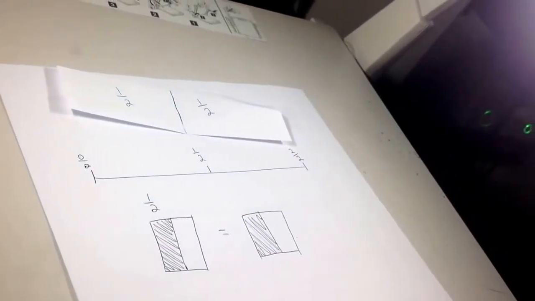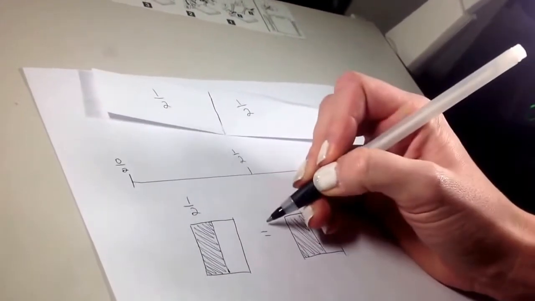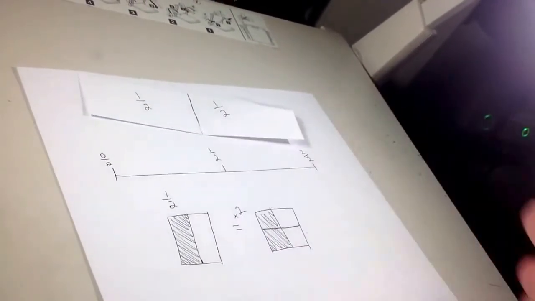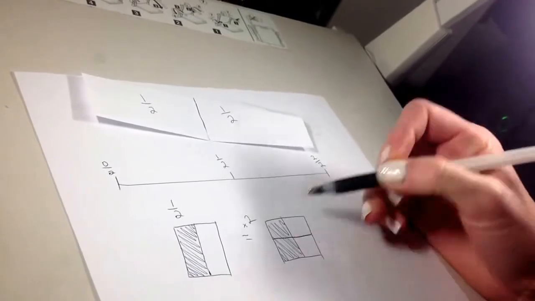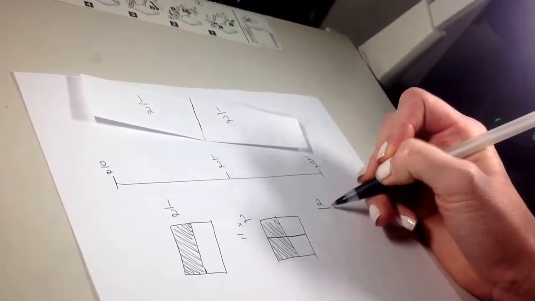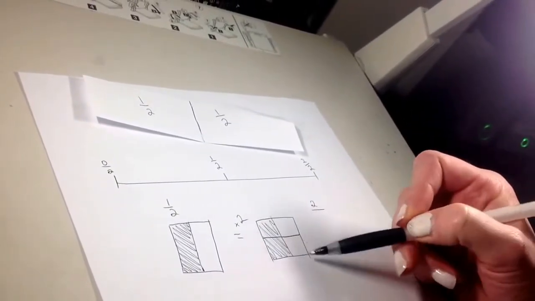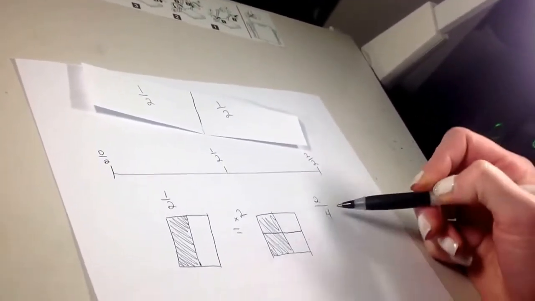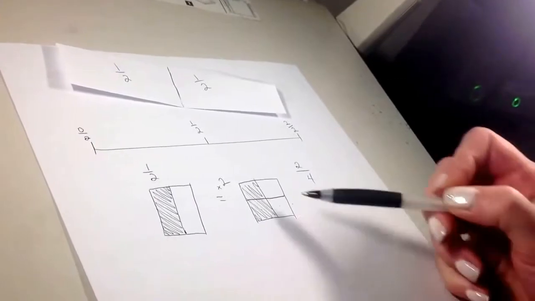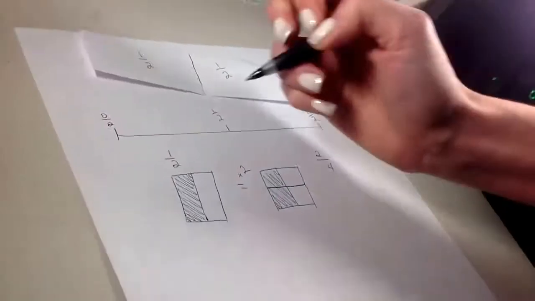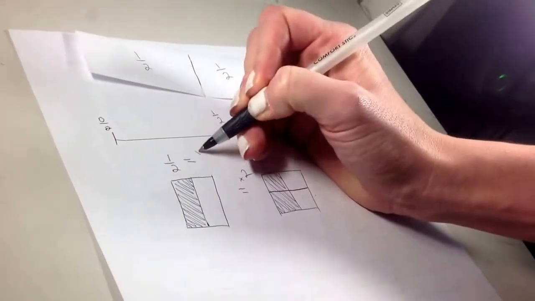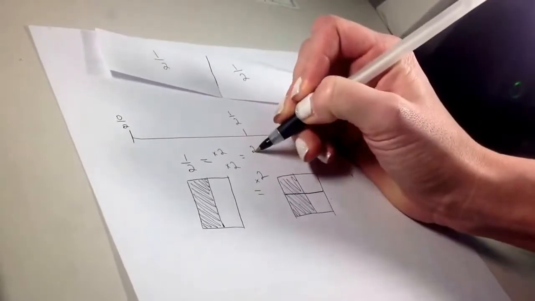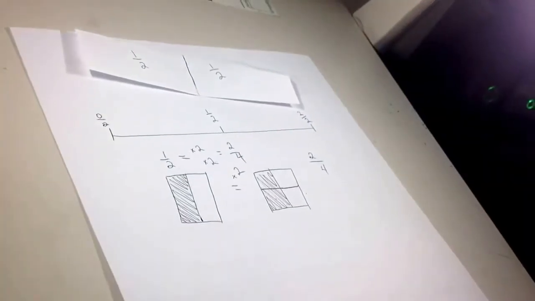And this time, I'll multiply it by 2, which means I'm going to cut it in half. So now I have 2 parts shaded, and I have 4 parts in the whole. So I can see that 1/2 is also equal to 2/4. And if I look at this, top and bottom are times 2, so that gives me 2/4.